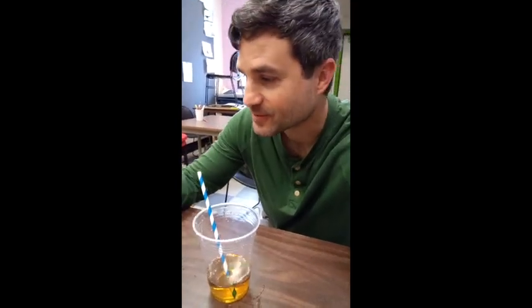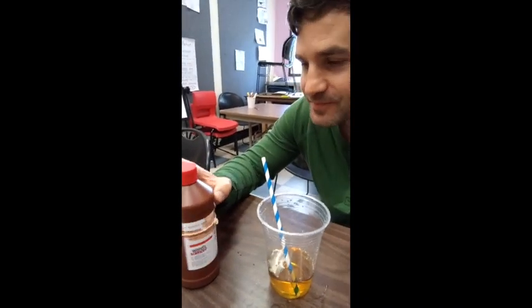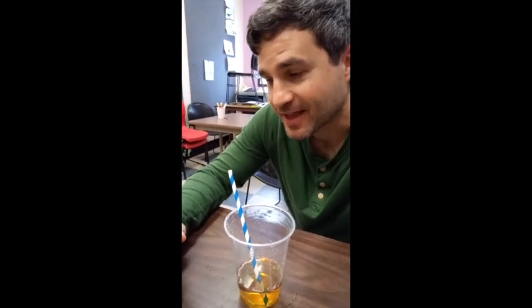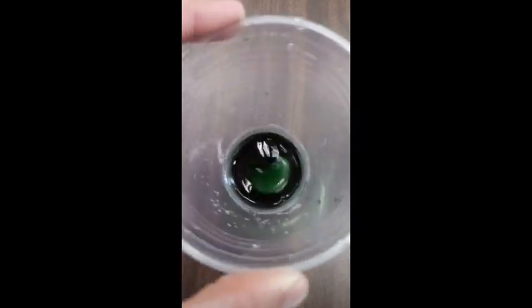No, I kid. But what was going on here? Well, what was in that fluid was this cool stuff called universal indicator solution. Now, this stuff measures the pH of fluids. So, a 7 is considered neutral, and it has a green color. Now, this thing will change color based on the pH value of a solution.